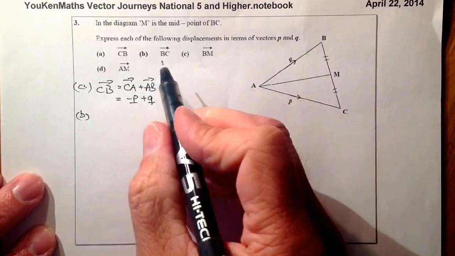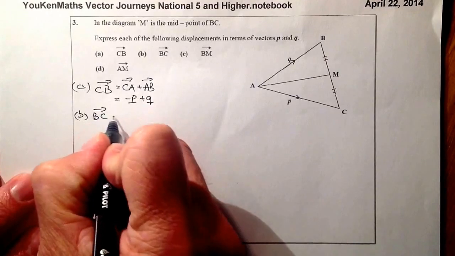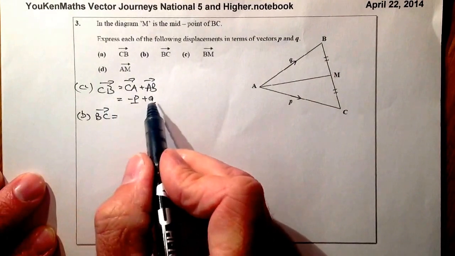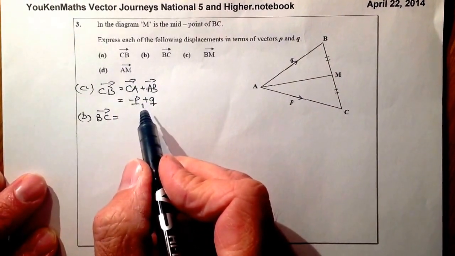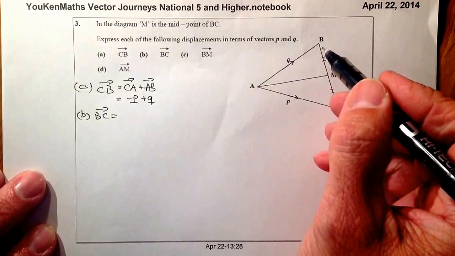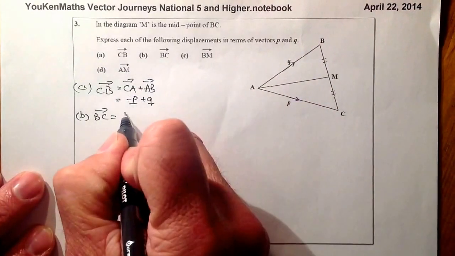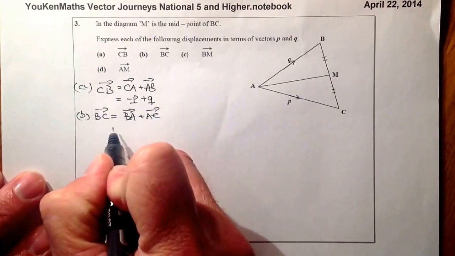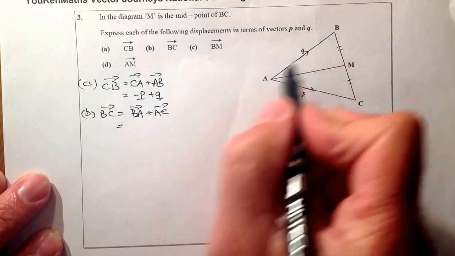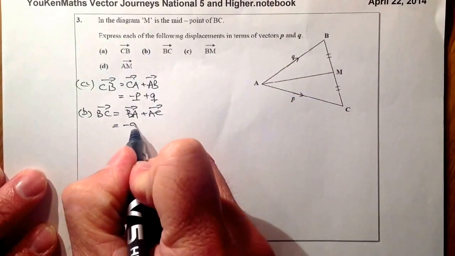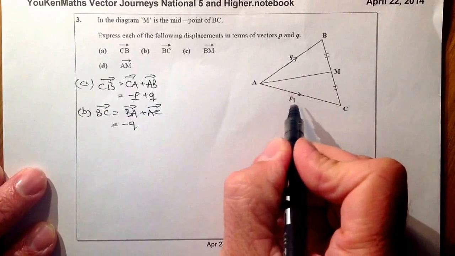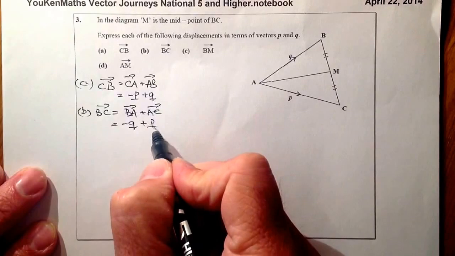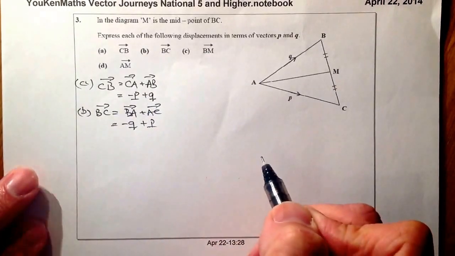Part B, I'm looking for BC. So B to C, okay, so it's just the reverse of CB, so I could just reverse the signs on this one here. That would be a quick way to do it, or I can just think about the journey that I'm going to go. So I'm going to go back the way, from B to A, and then from A to C. So B to A is opposite direction of Q, so that would be minus Q, and it's the correct direction for the vector P, so that will be plus P. And as you can see, it's just the opposite of the one just above in part A.